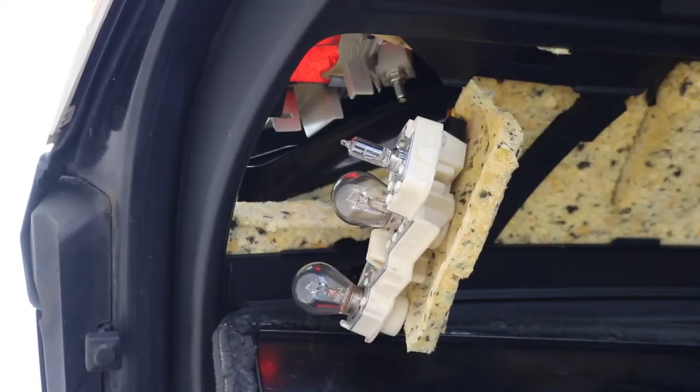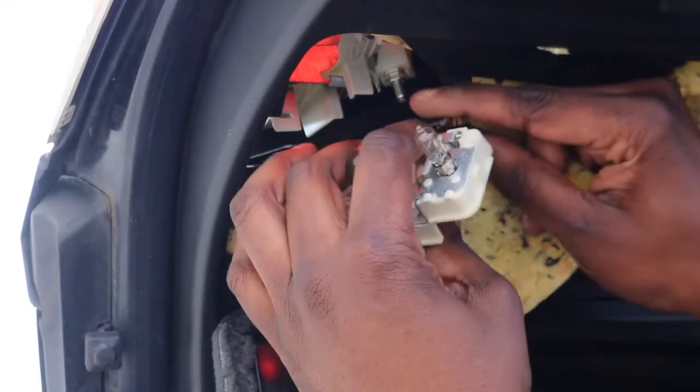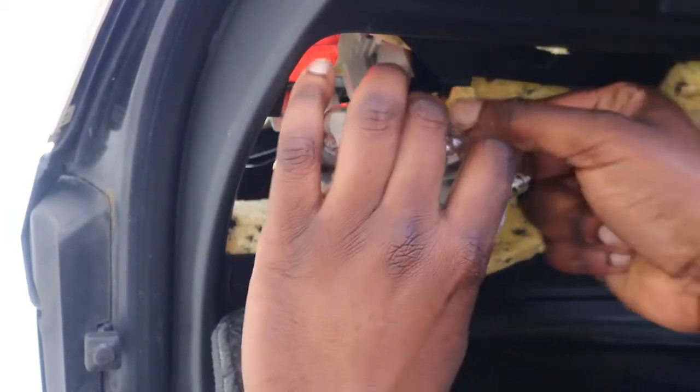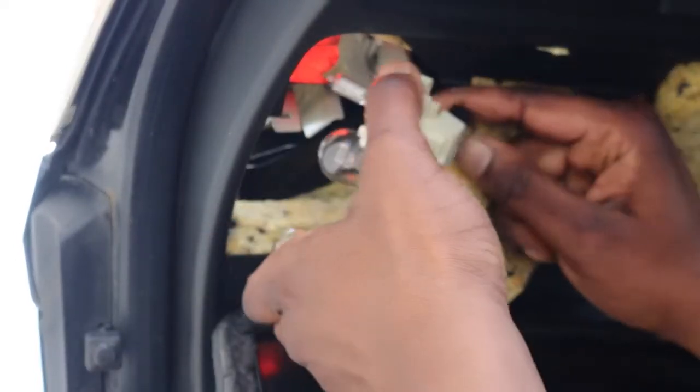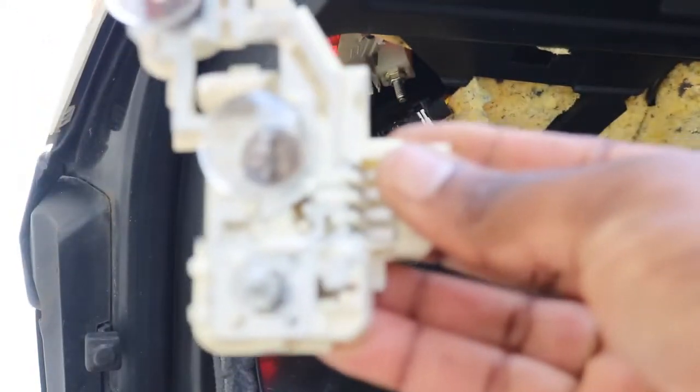Obviously, if you were not filming a video, you'd have just been able to detach the inner taillight assemblies by using both hands, and all you need to do is detach the electrical connector, pretty much the same as the outer taillight assemblies, and remove the inner taillight assembly.